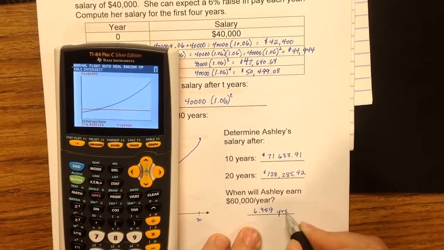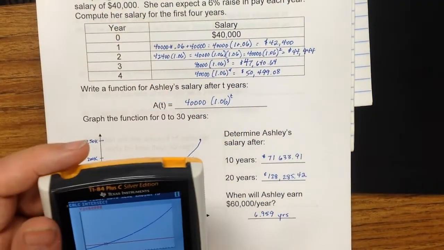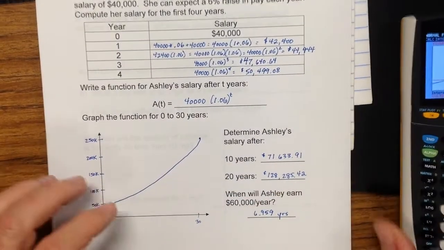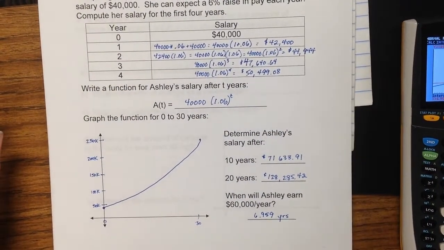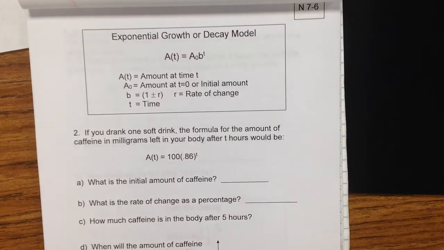6.959 years, and that was again rounded. It was 6.9585, so I'm rounding up to 6.959 years. Okay? So that first problem dealing with Ashley was an example of an exponential growth problem.